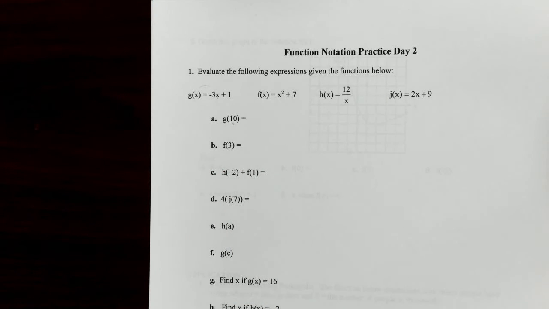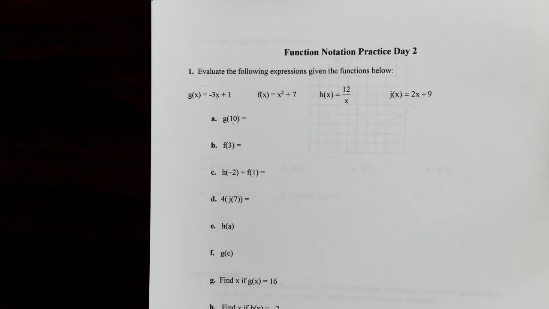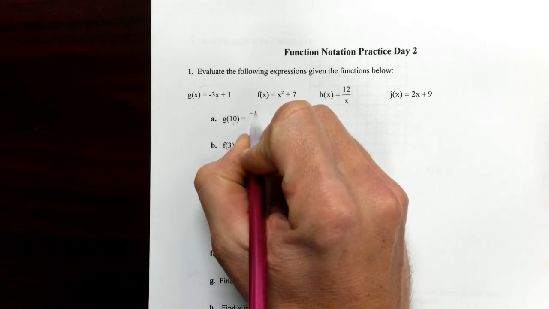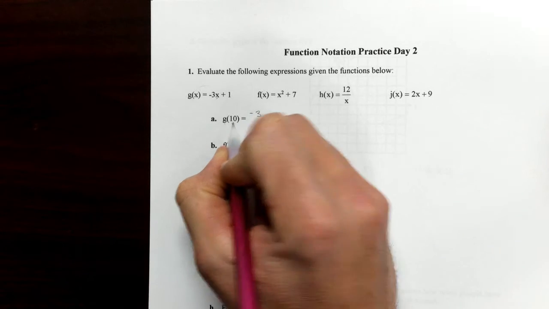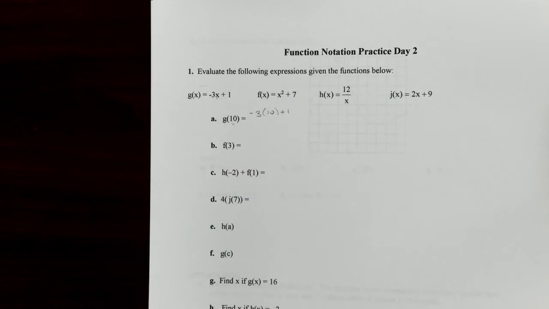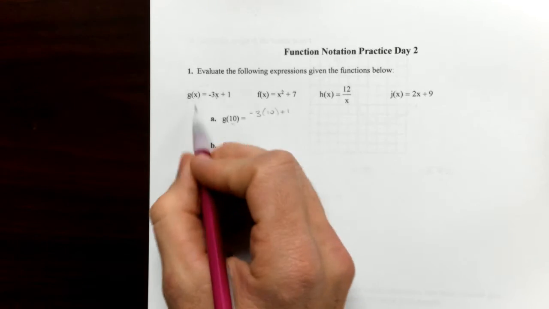The first four are the exact same as yesterday. No big deal. We're going to do the same thing. I'm going to take that 10 and plug it in place of x in the function g of x. So let's rewrite this function, negative 3x plus 1, but instead of writing an x, I'm writing that number right there. So negative 3 times 10 plus 1. All I did was take my function, negative 3x plus 1, and plug in the 10.